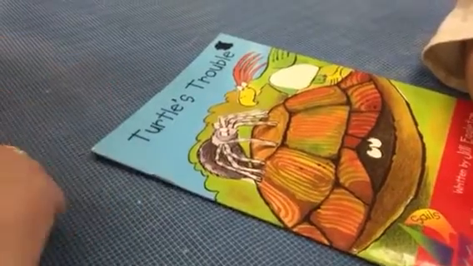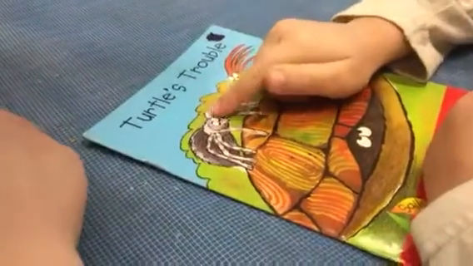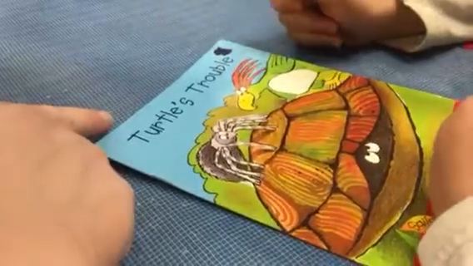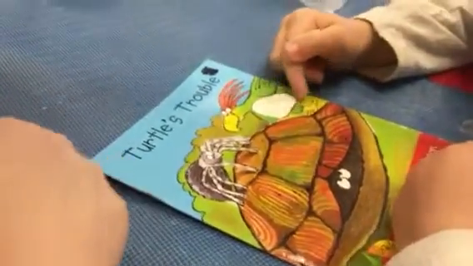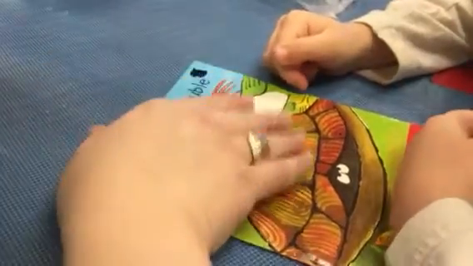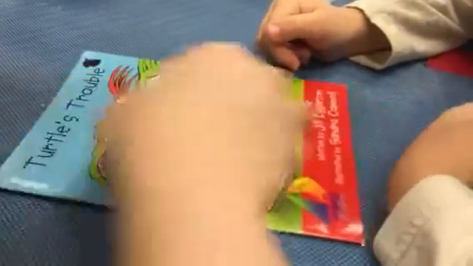Who else do you see in our story? Spider. Okay, and what else do you see? That's a bird. It does look like a kind of bird. Do you know what kind of bird it might be? No. Let's see if it gives us a bit of a clue inside. Oh, and there's the turtle hiding in his shell.